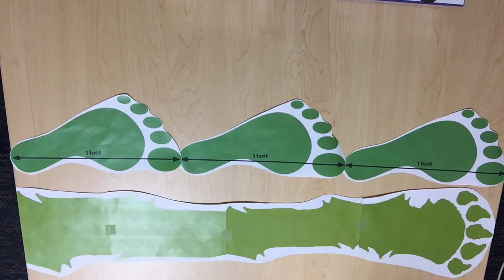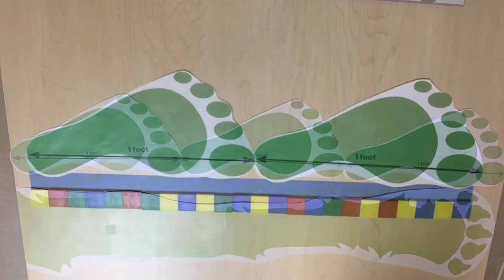Students should use the printed monster arms to measure objects or distances in yards. Students should continue to line up the yards end to end with no gaps or overlaps and should measure to the nearest whole yard. For example, the width of this table is 1 monster arm or 1 yard.